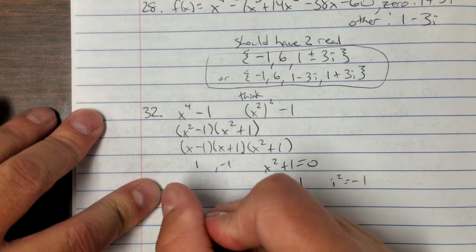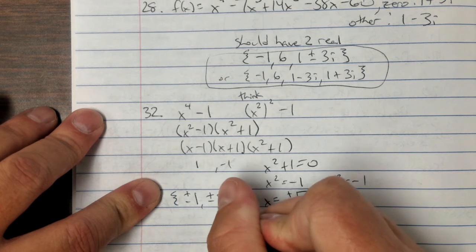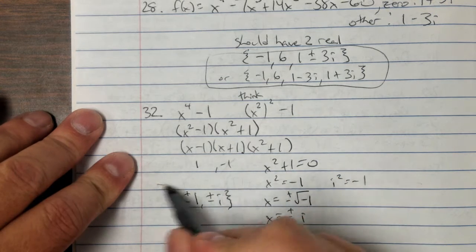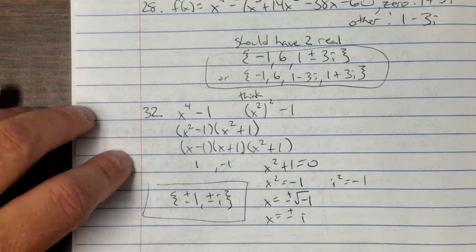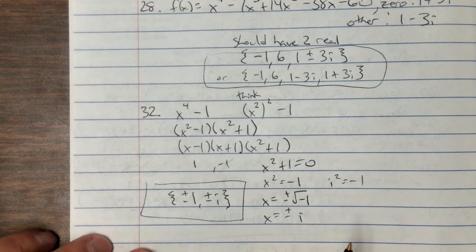So basically our solutions are going to be plus and minus 1 and plus and minus i. Or you could list all four out: 1, negative 1, i, negative i.